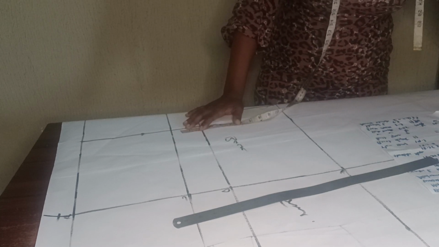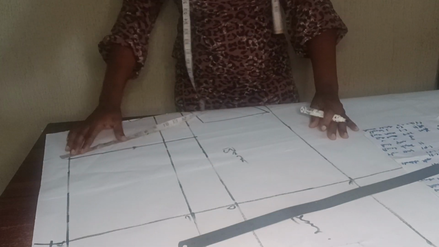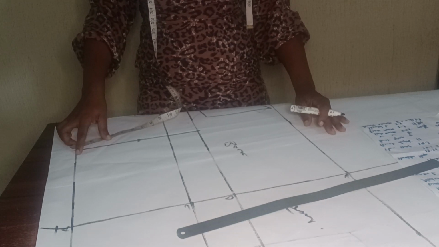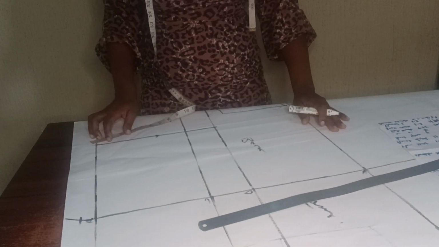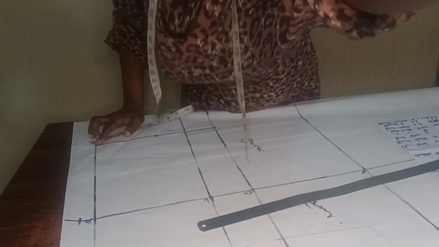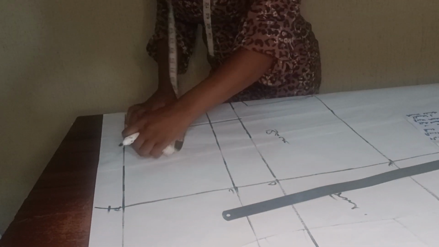So on this line here, I'll take in 3/4 inches. That's my back side now. I'll take in 3/4 inches in.